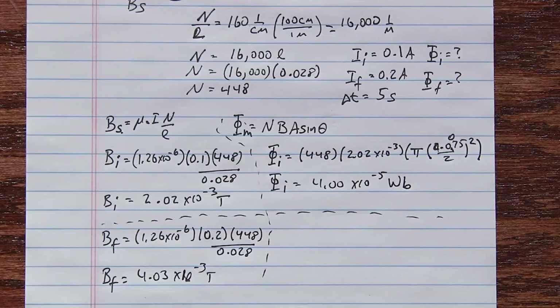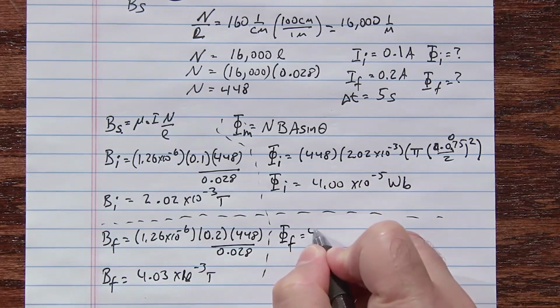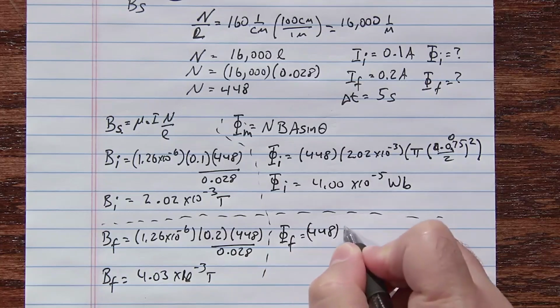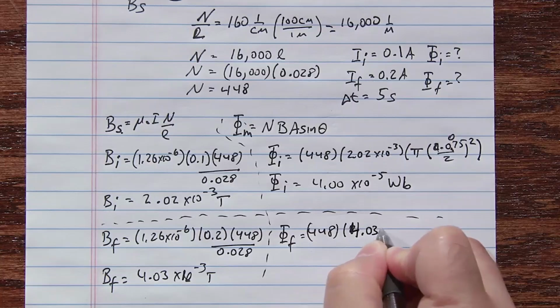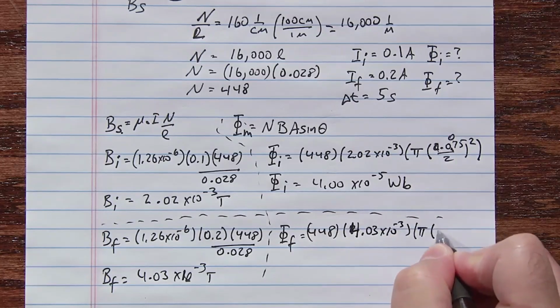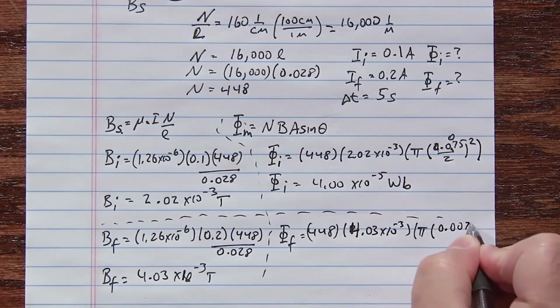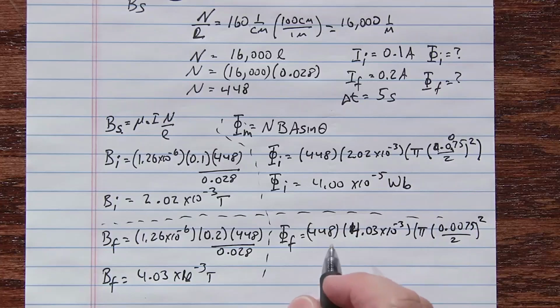Now we'll do the same calculation for phi final. Once again, since the magnetic field is doubled, we should have twice the magnetic flux, but let's just calculate it as a cross-check. Phi final is equal to 448 times 4.03 times 10 to the minus 3 times pi times 0.0075 over 2 squared, pi r squared.